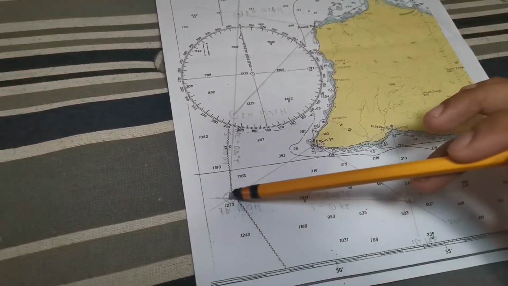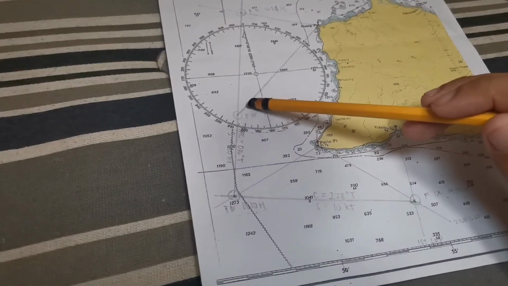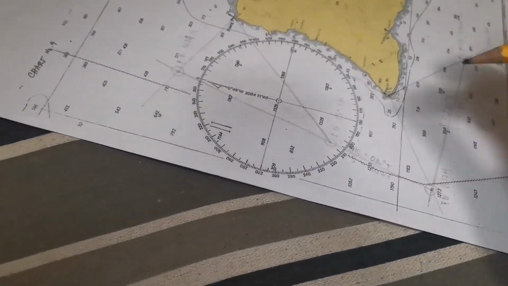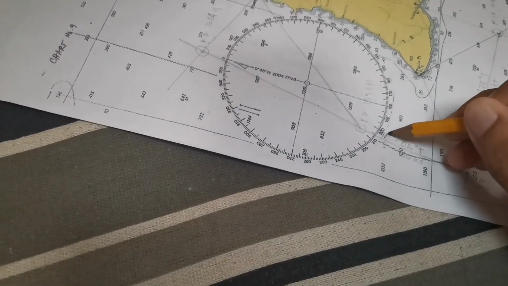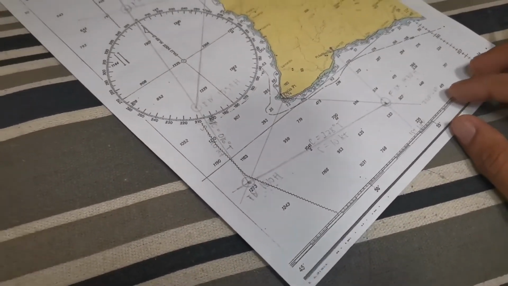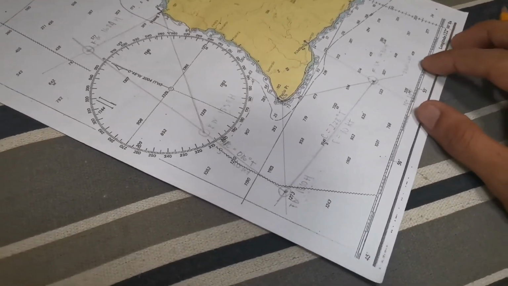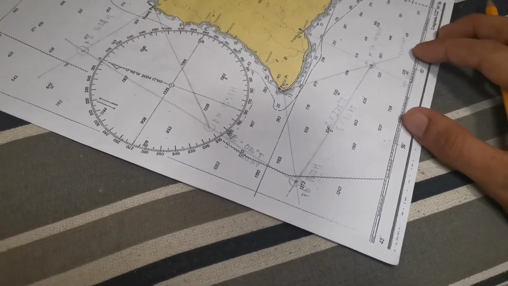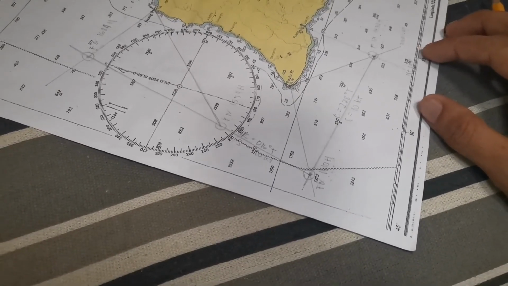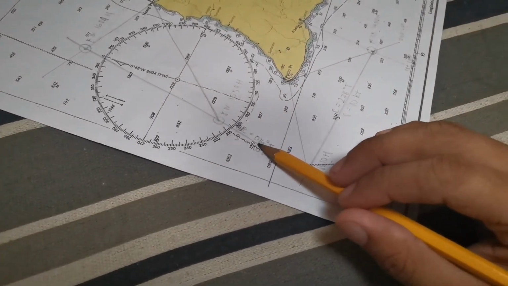So the vessel from here going to here, and our course is 016 degrees true, and our speed is 10 knots.